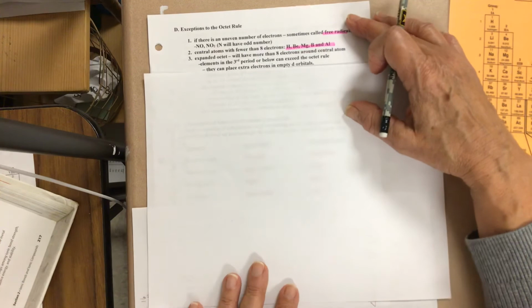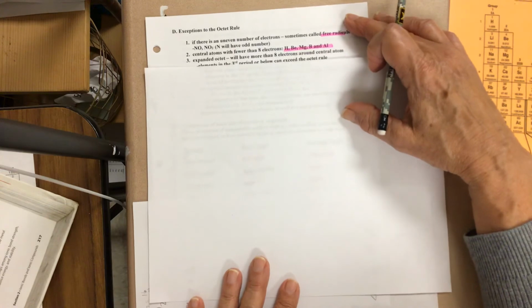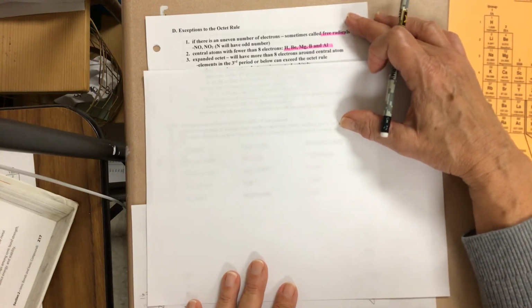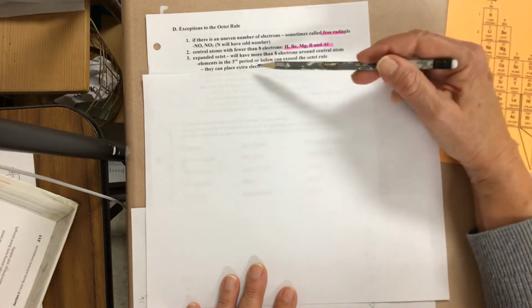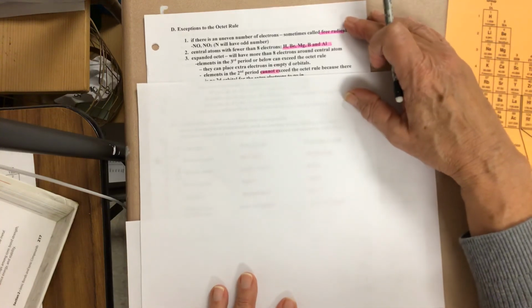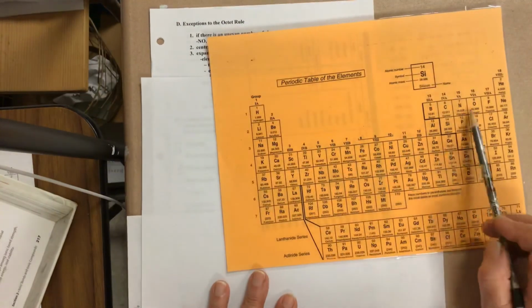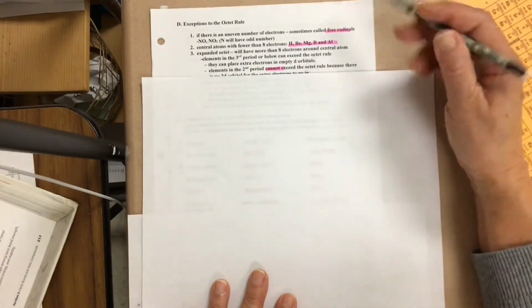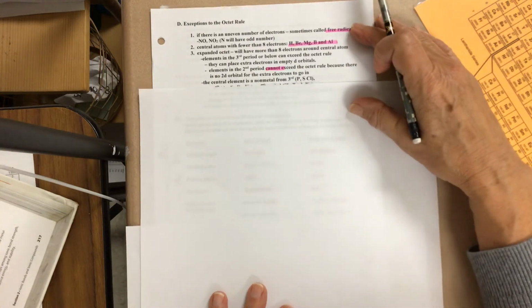And then there is something called an expanded octet, and so this is where your central atom will have more than 8 electrons around it. This will occur when the central atom is from the 3rd period or below. So elements from the 3rd period or below, if they're your central atom, can exceed the octet rule. And the reason this occurs is because they can place extra electrons in their empty d orbitals. Elements in the 2nd period cannot, so if you had nitrogen as your central atom or oxygen, it could never have an expanded octet because there's no 2d orbital. Remember, your d start at your 3rd energy level.